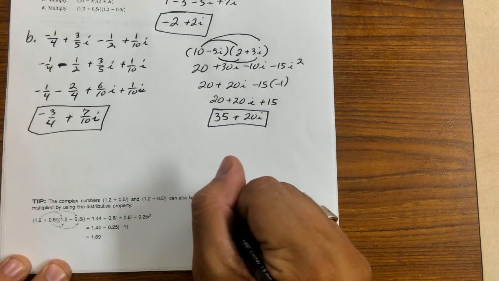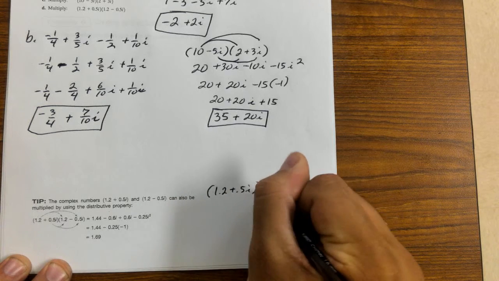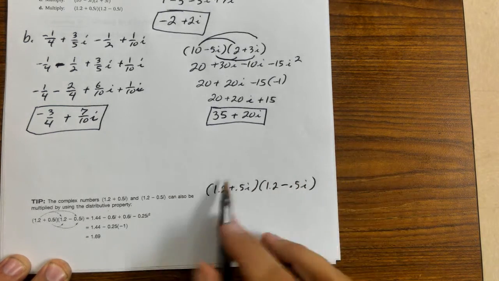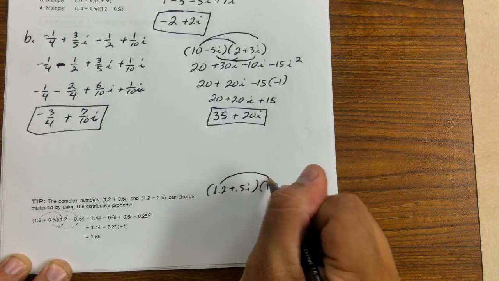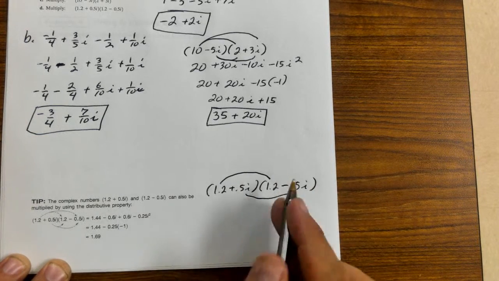So I'm going to write this over here, 1.2 plus 0.5i times 1.2 minus 0.5i. When you're multiplying conjugates, you only really need to focus on first term times first term and last term times last term, because the other terms are going to simplify to 0.